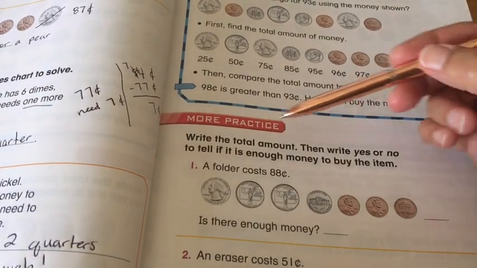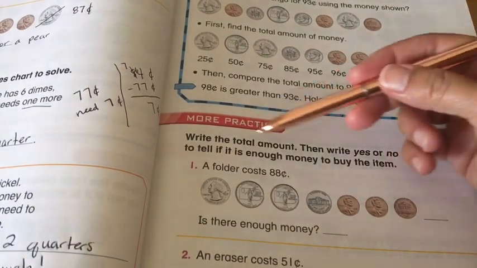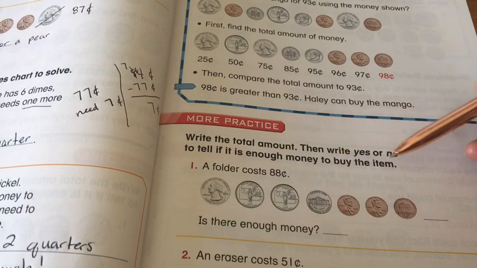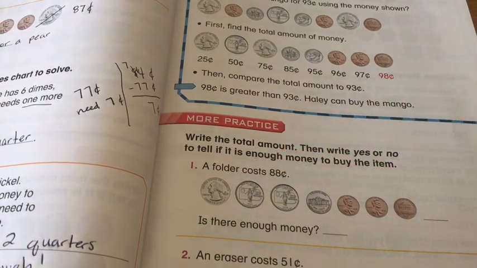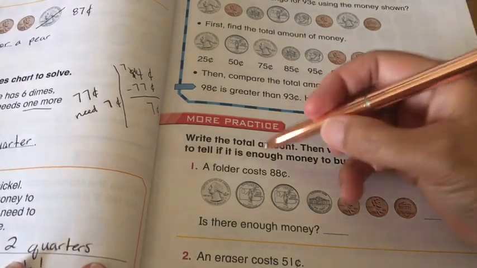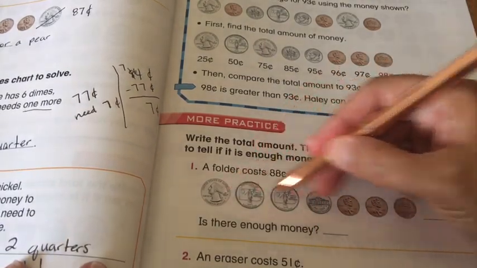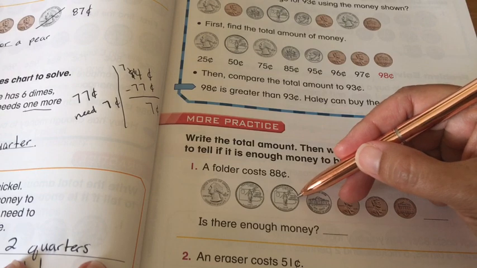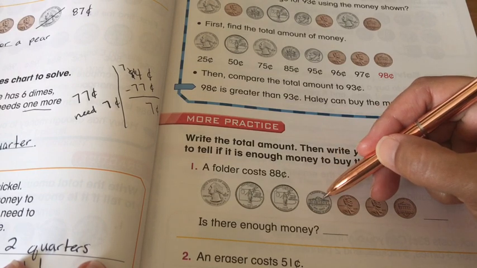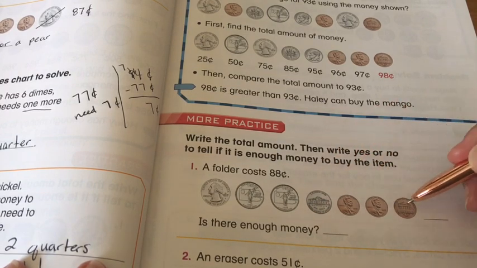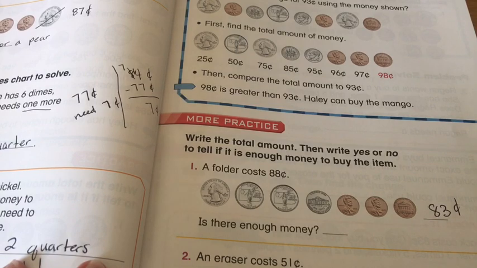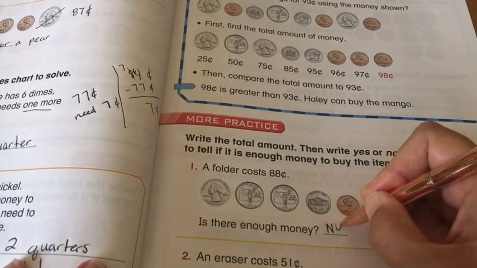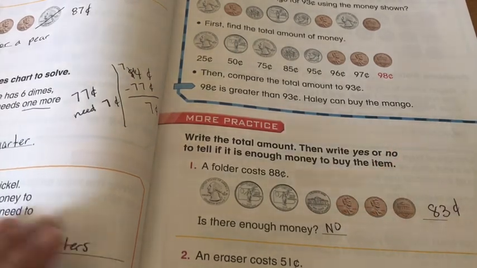Here we go. Write the total amount, then write yes or no to tell if there is enough money to buy the item. So a folder costs 88 cents. Do I have enough? Let's count. By now, you should know 3 quarters equals 75 cents. 75 plus 5 is 80, 81, 82, 83. Is that enough? No, I don't have enough money. I can't buy the folder.